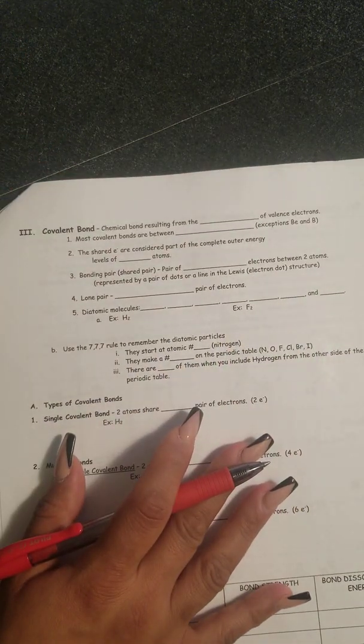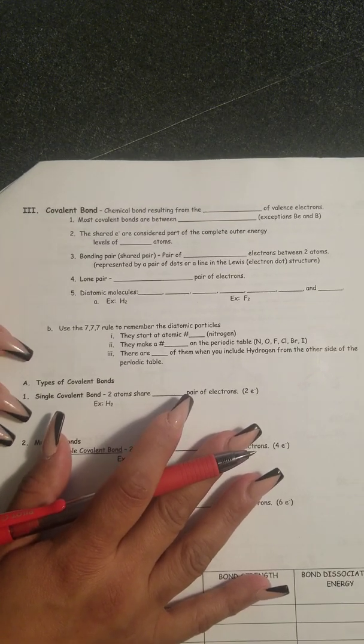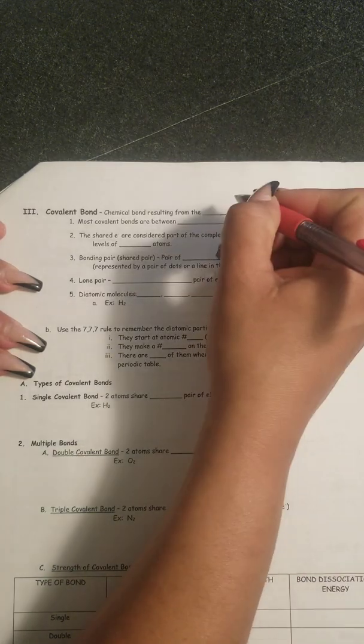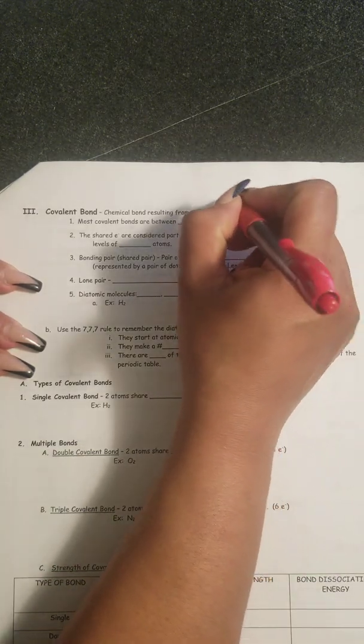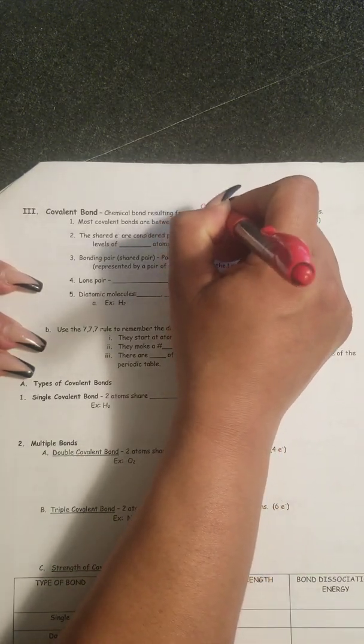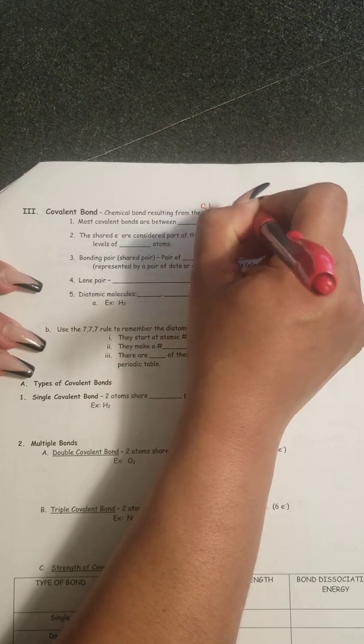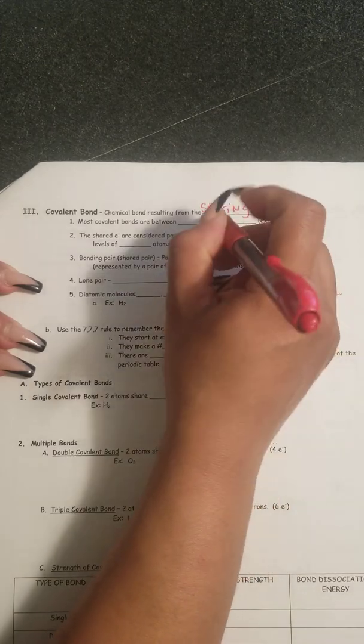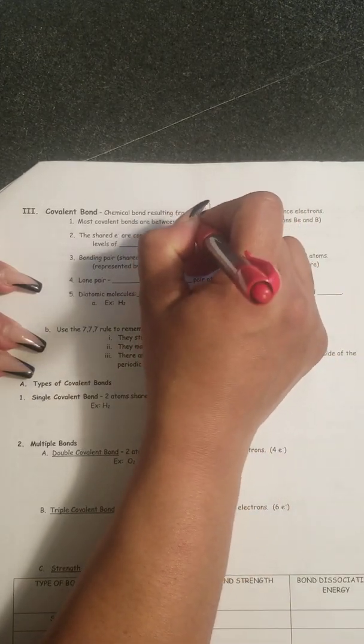Let's talk about the next type of bonding, which is a pretty crucial, important, popular one here. We call it covalent bonding. Covalent bonding says here chemical bonds resulting from the sharing of valence electrons. Most covalent bonds are between two nonmetals.